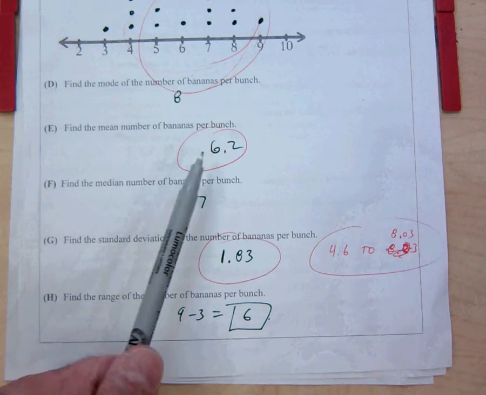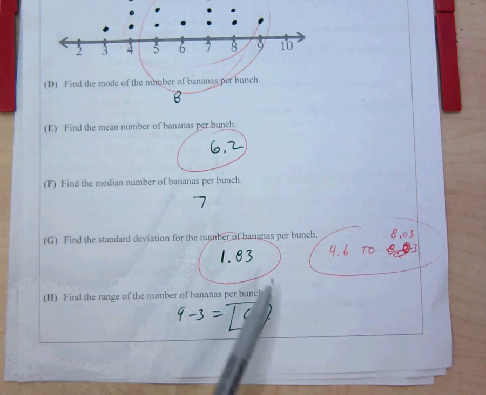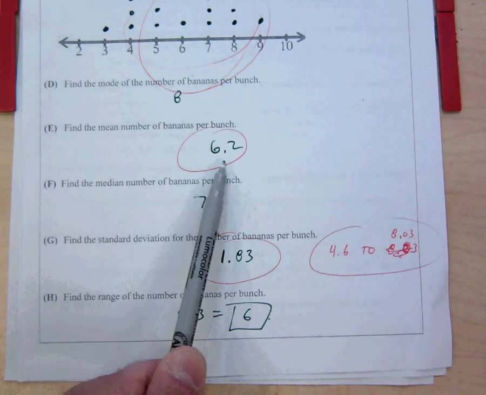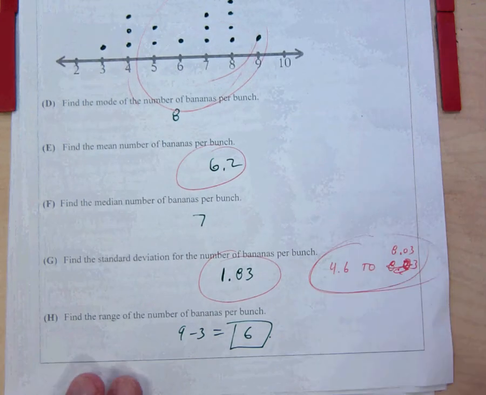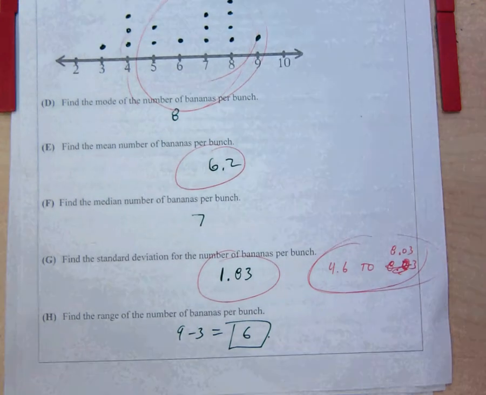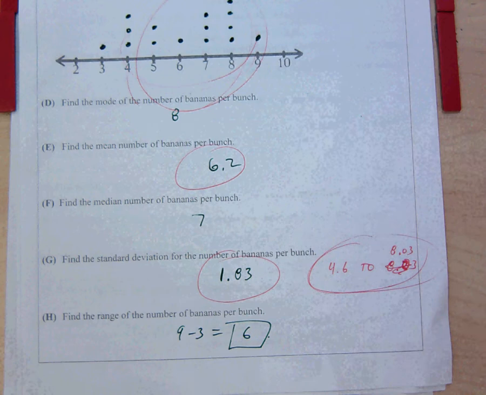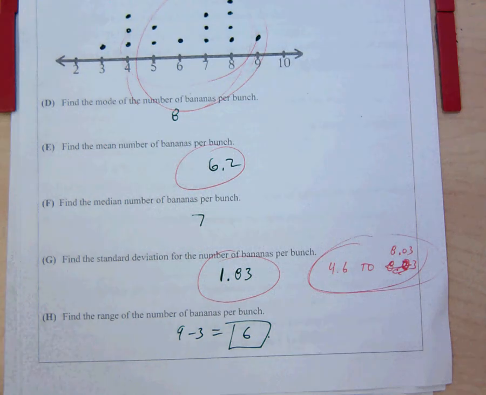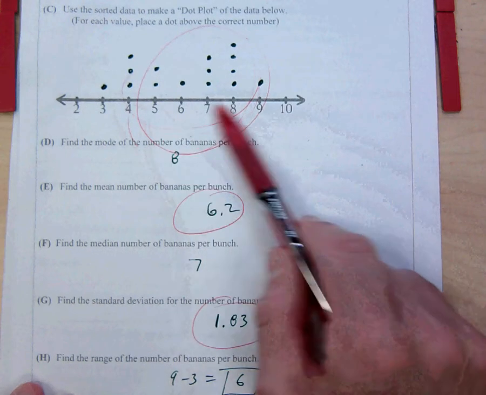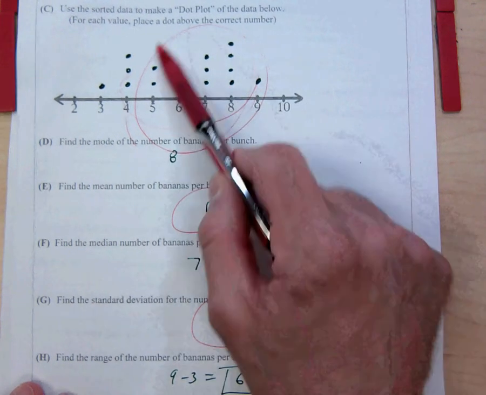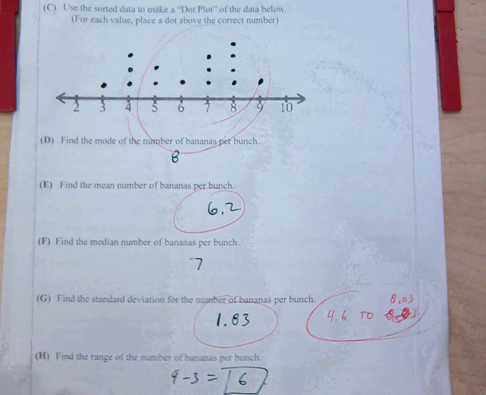I took the average and I took the standard deviation. I added and subtracted that from the average, or mean, and that gave me this range of around 4.6 to about 8.03, where most of the banana bunches lied. Yes? Do you understand? See how most of them fell between 4.5 and 8 bananas? Do you see how most of them are kind of right in there? Yes or no?